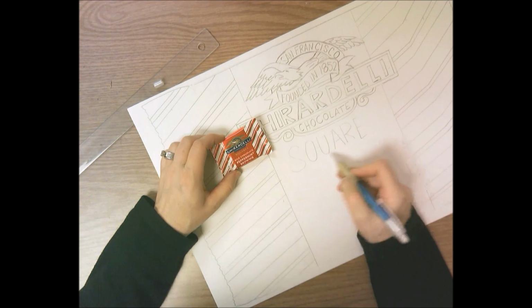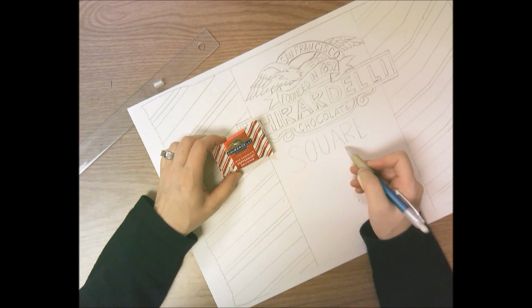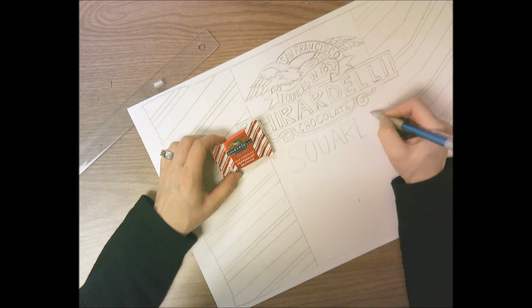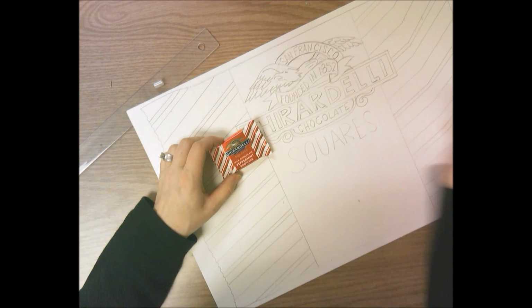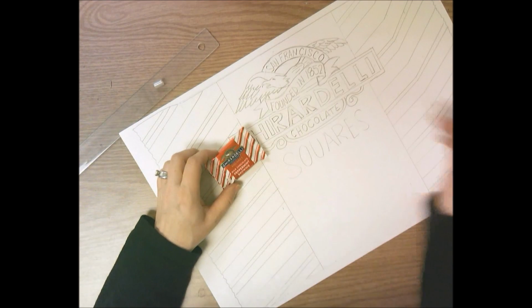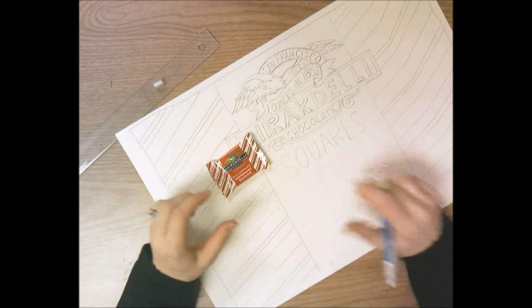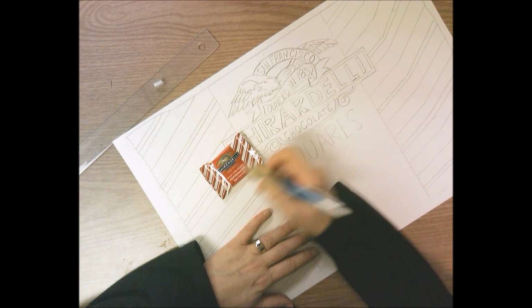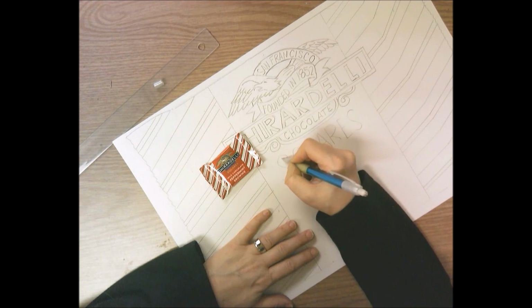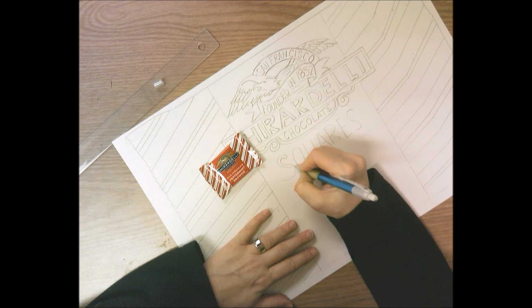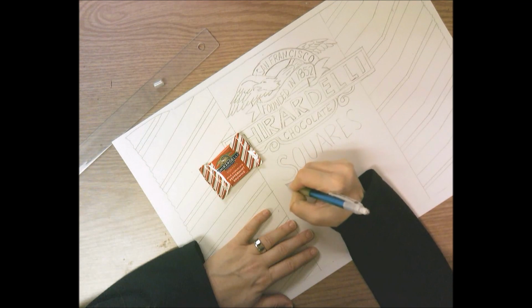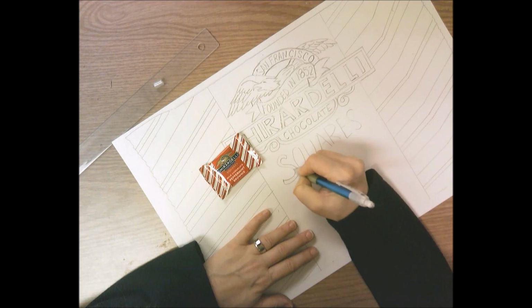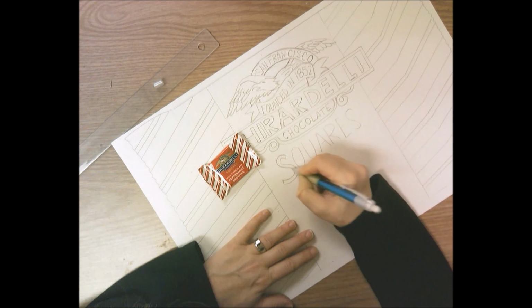And as you can see, my letters are slowly starting to get a little bit smaller, so I need to be careful about that. Okay. Now it doesn't say squares because I haven't made that O into a Q yet, but now I'm going to do the same thing I did up here. These are block letters, so I'm going to take my time and get these block letters drawn as neatly as possible.